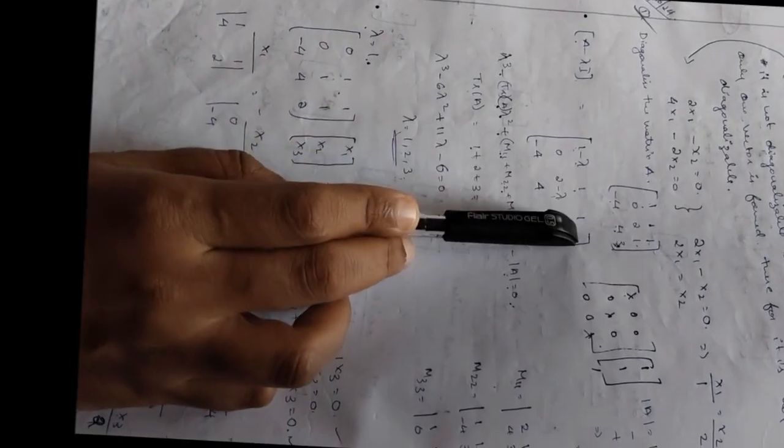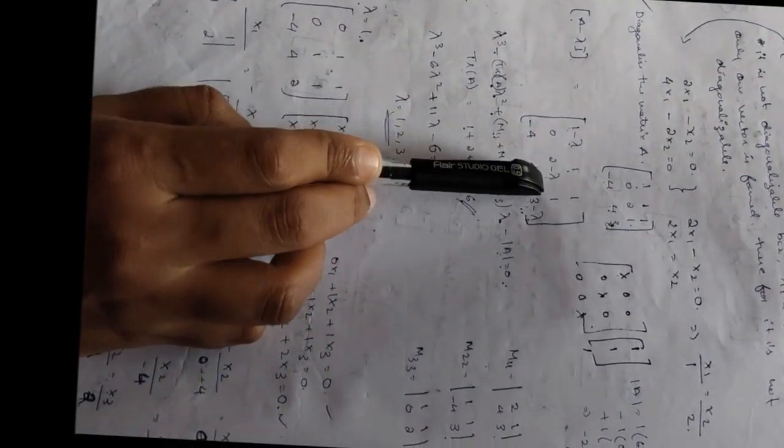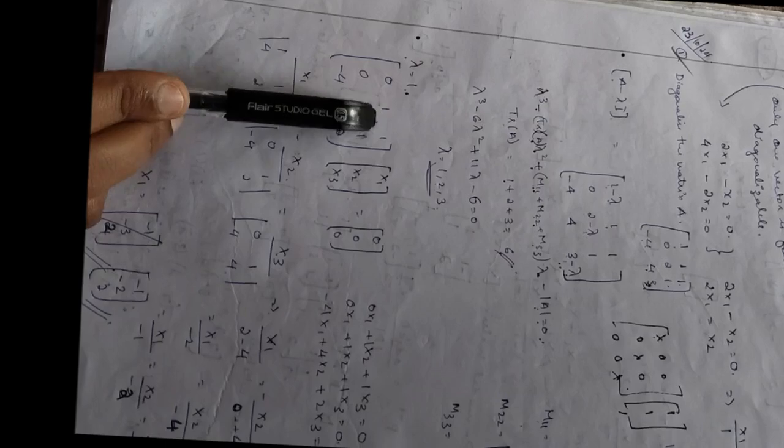The next elements are the same, 1, 1, and here 2 minus 1, which is equal to 1. Then 3 minus lambda, 3 minus 1 equals 2. So our matrix will be 0, 1, 1, 0, 1, 1, and minus 4, 4, 2.